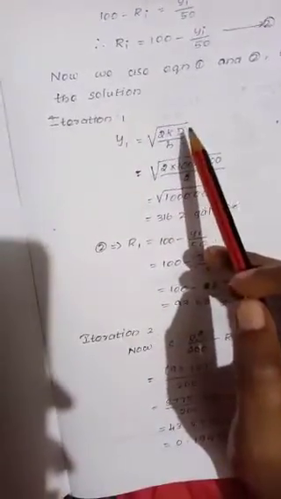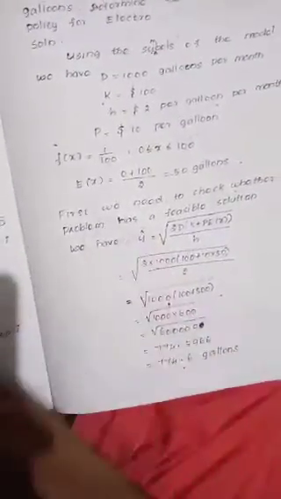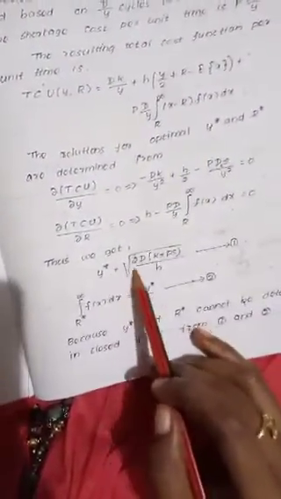In equation number 1, y star is equal to root of 2D into K plus s by h.